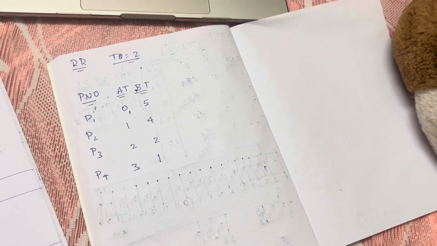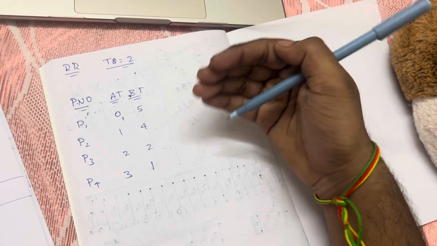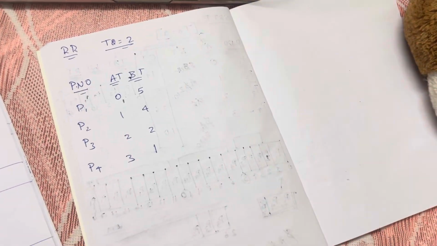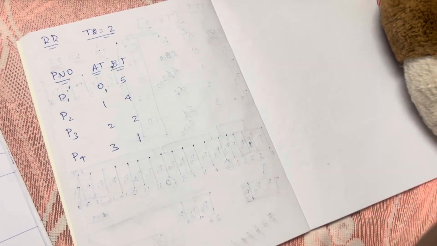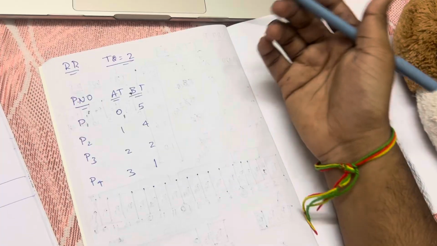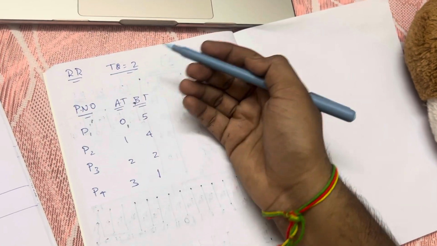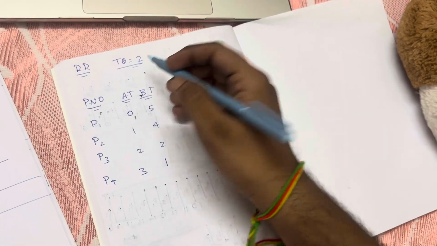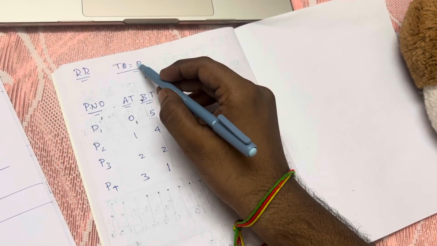Hi, so now let's dive into the topic RR. In RR, same as we have done SRTF, time quantum will be given. So if time quantum is not given, you have to take it as 1. But for sure, time quantum will be given to make it a tricky question.